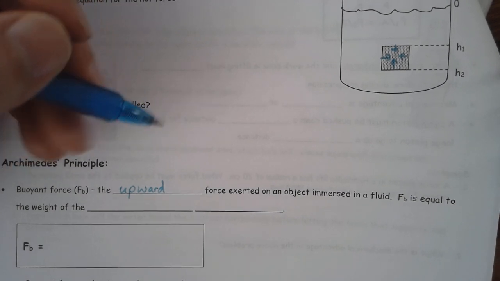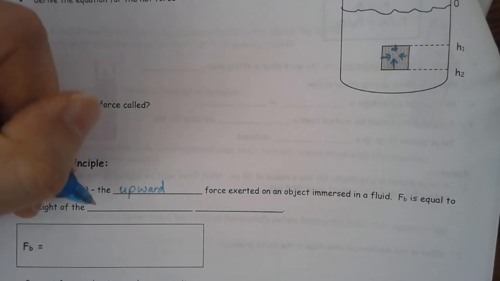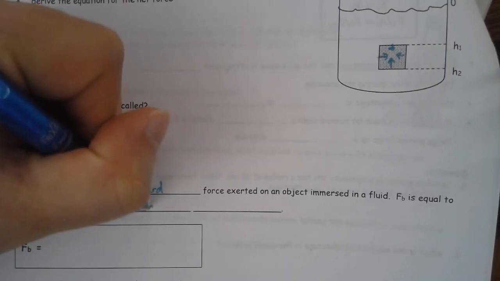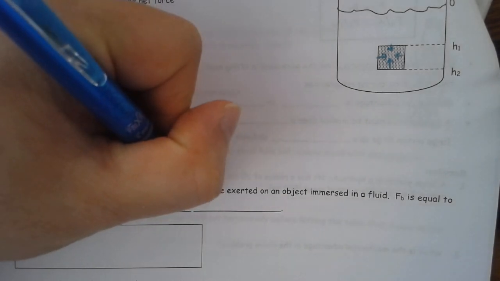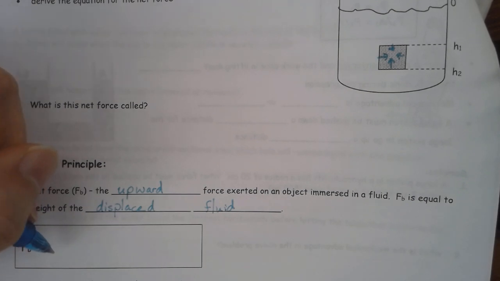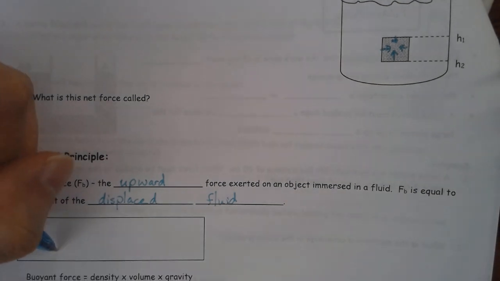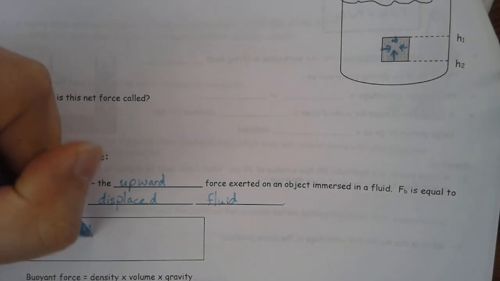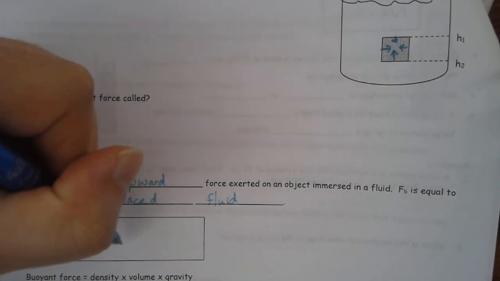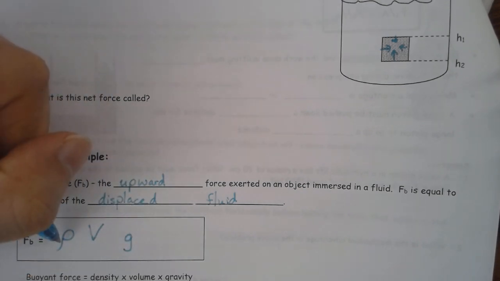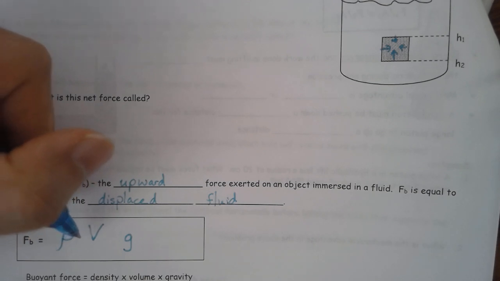Okay? Force buoyancy is equal to the weight of the displaced fluid. We learned that the force buoyancy was density, which is rho, times gravity times the volume. And it was the density of the fluid we were in, the volume of the object, and the gravity.